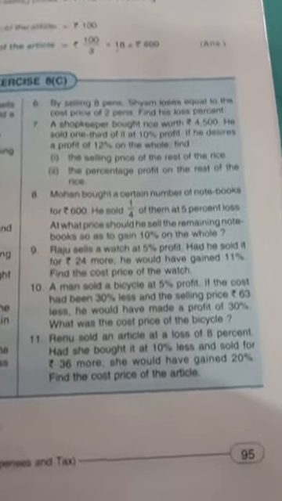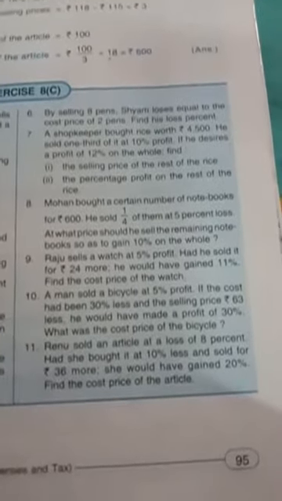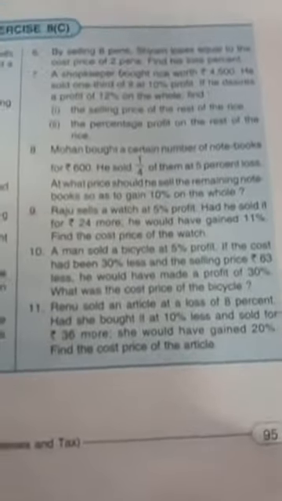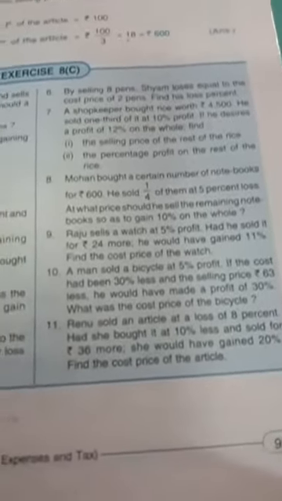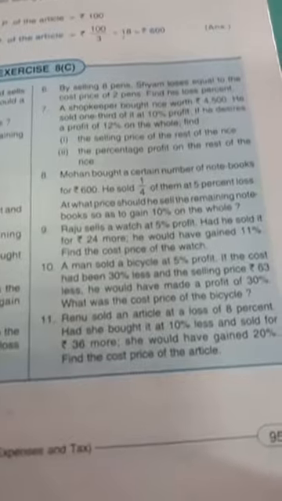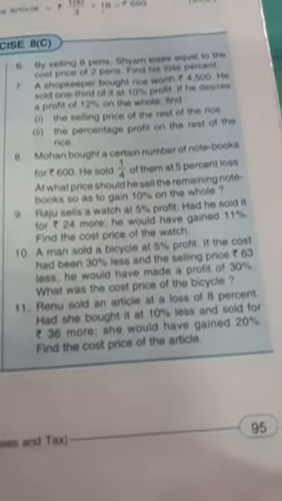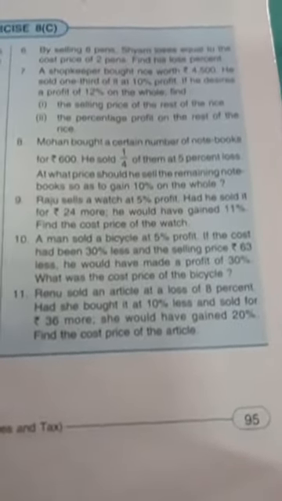First, he bought books for rupees 600 for the whole book. We don't know the number of books. Let it be the whole book. CP of the whole books is 600, and only 1/4 of the books he sold at a loss of 5%.